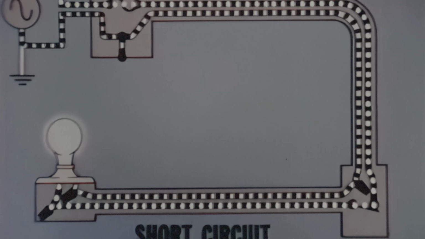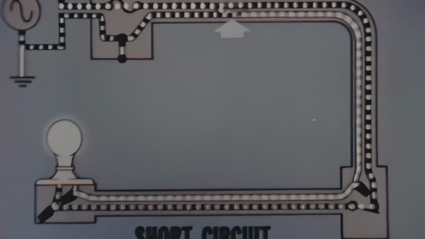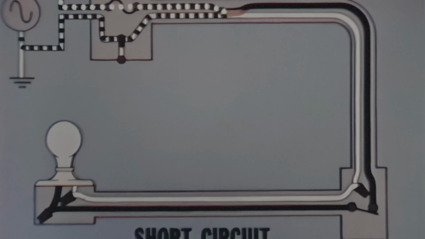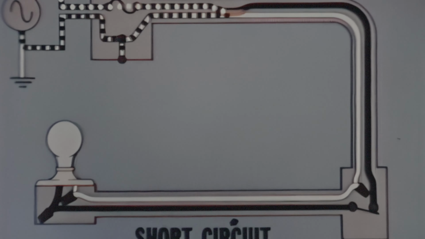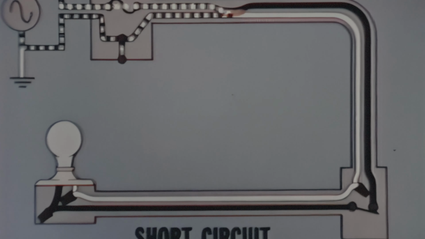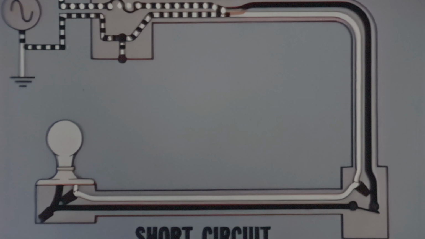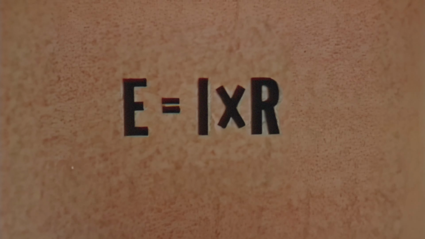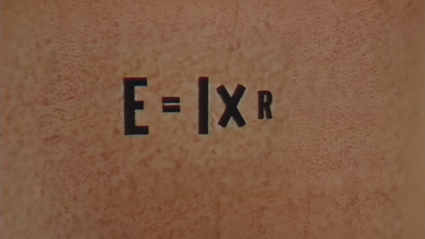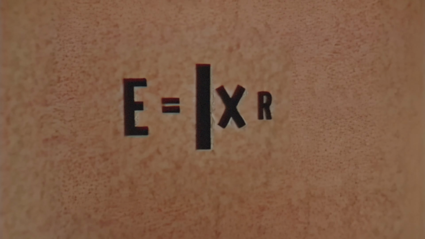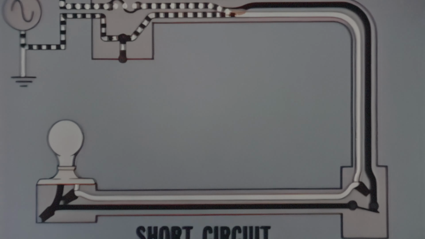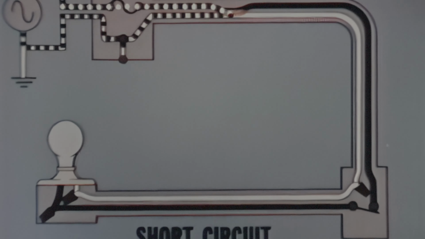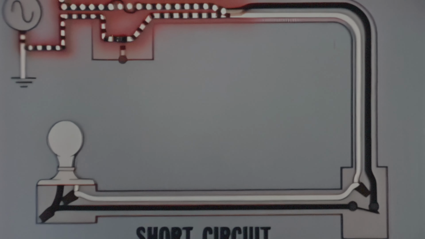A short circuit results when two bare conductors are permitted to come into contact with each other. The current no longer flows through the entire circuit. It is shunted directly from the hot conductor to the neutral conductor. When this occurs, there is only a very small amount of resistance in the circuit. According to Ohm's law, for a constant voltage, when the resistance is lowered, the flow of current goes up. This increase in current can cause heating of the wires and is the cause of many electrical fires.